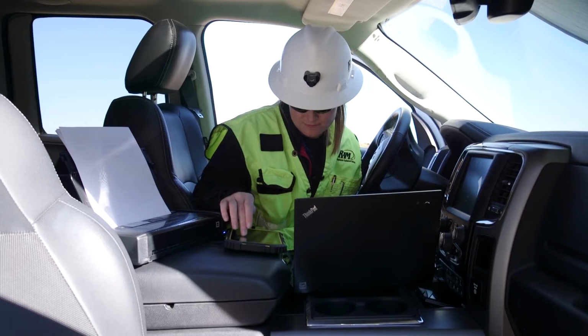LTI's Face Profiler package offers a cost-effective field-to-finish solution for your 2D profiling and blast design.